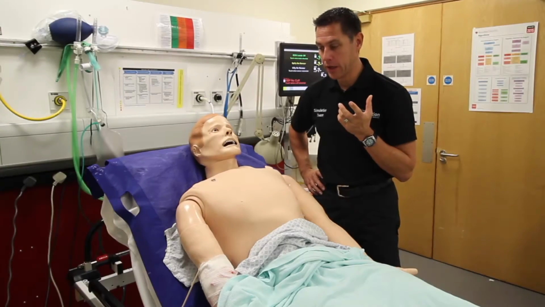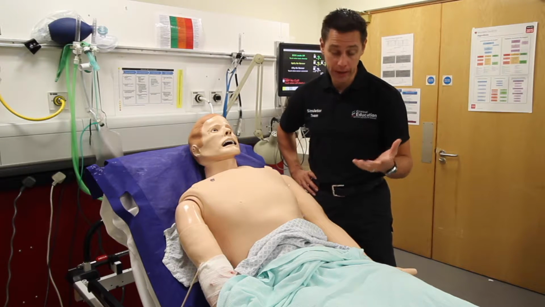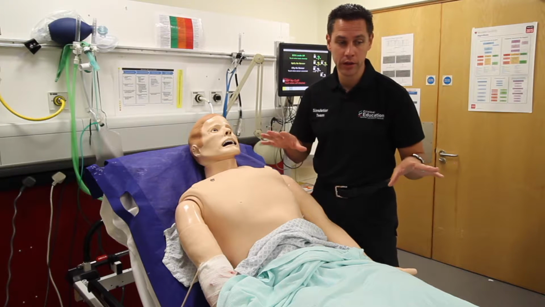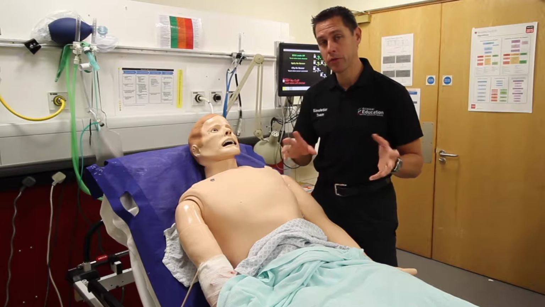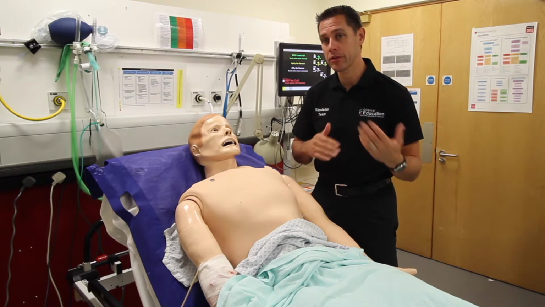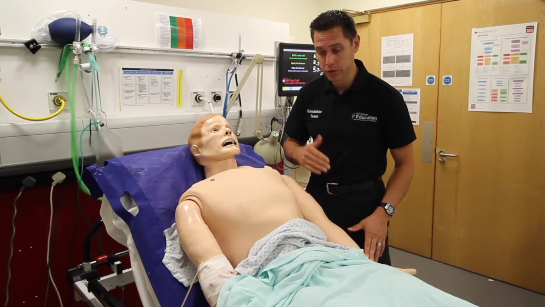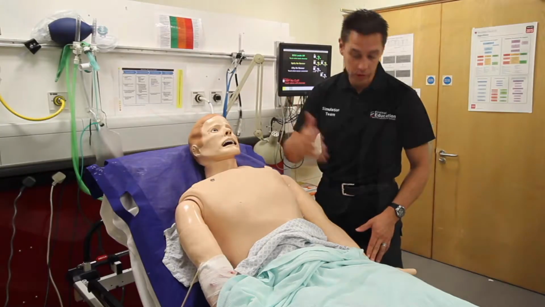So in terms of circulation assessment in your mannequin, in terms of how you might do that, we can start with pulses. So he's got radial pulses, and he's got all his peripheral pulses, and he's got central pulses. The pulses will be generated and they're based on blood pressure. So if his blood pressure's in his boots, don't expect to find a radial pulse. So very much when you're looking, you're monitoring and you're feeling your pulse, and put the two and two together.